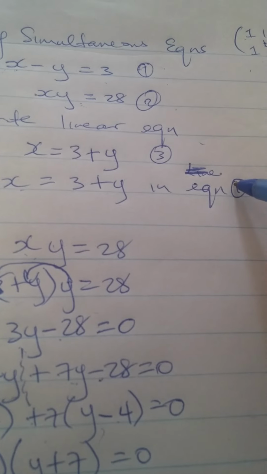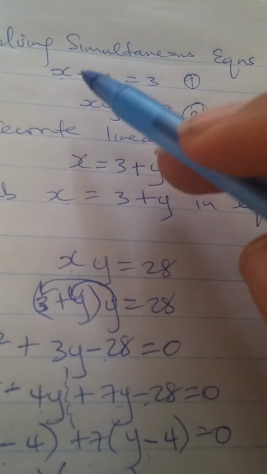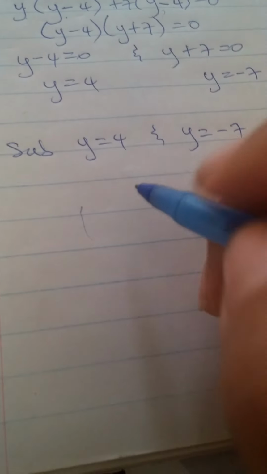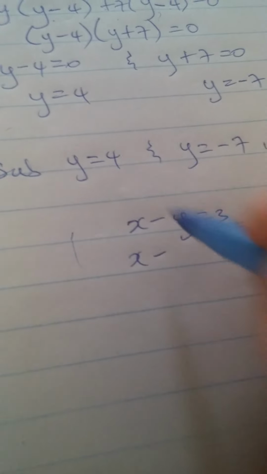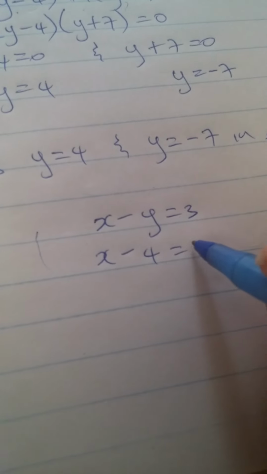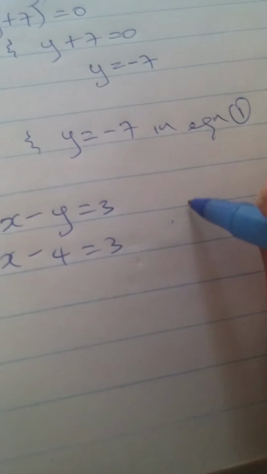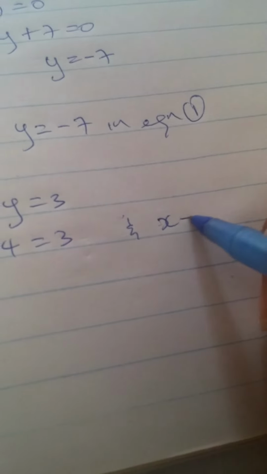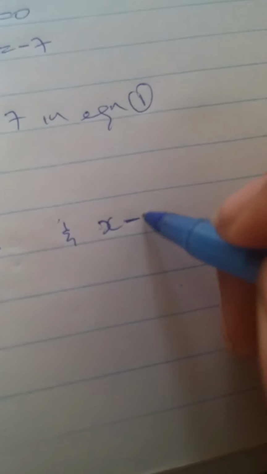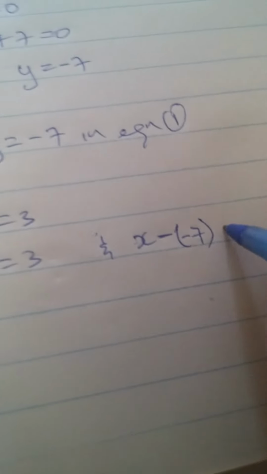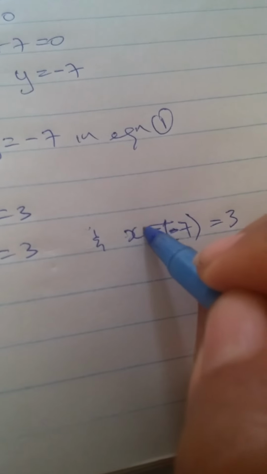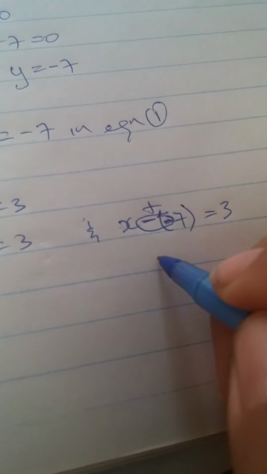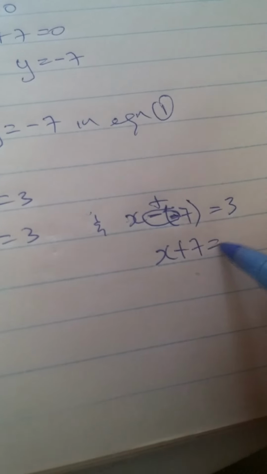All right, this is equation 2. The linear equation is x minus y equals 3. x minus y equals 3. For one value, y is 4, so x minus 4 equals 3. And then you have another one that says x, there's a minus in the equation, and then the value of y is minus 7, equals 3. Substitute it properly. Now, of course, these two minuses side by side will give you a plus. So you have x plus 7 equals 3.